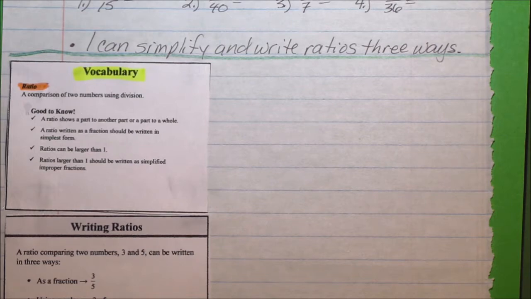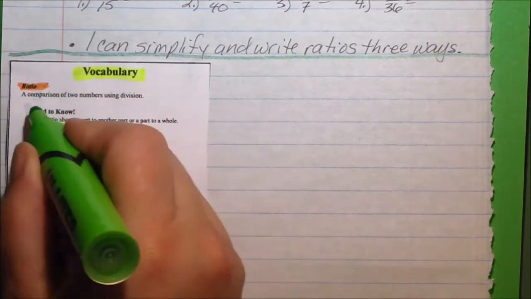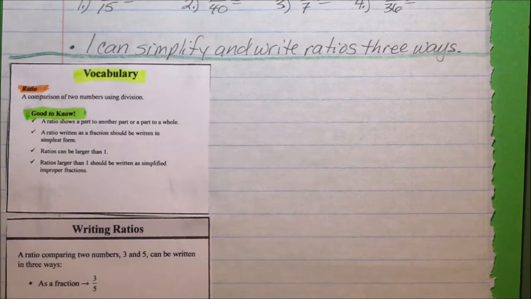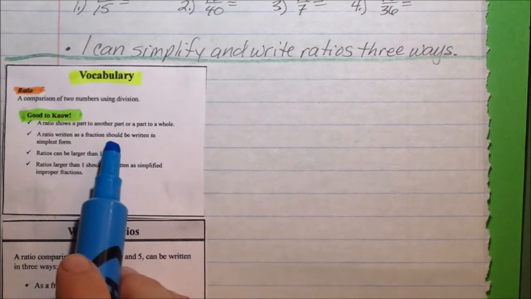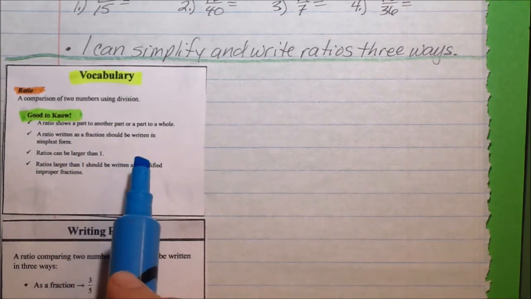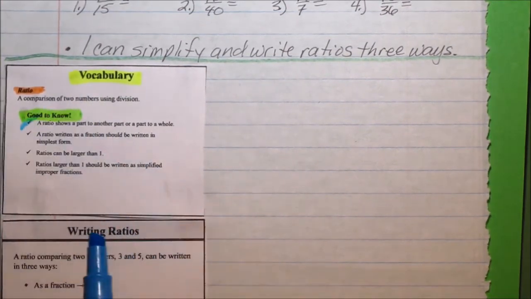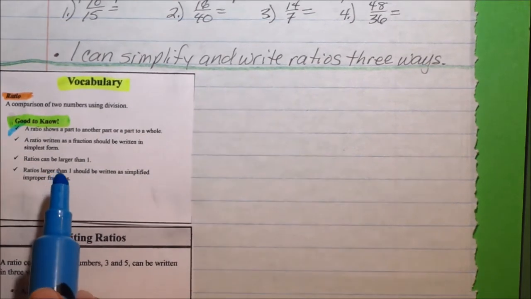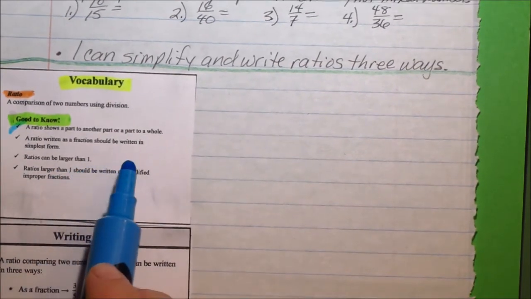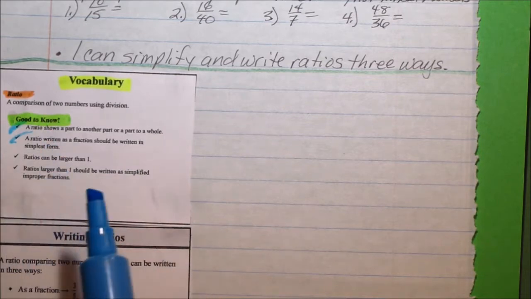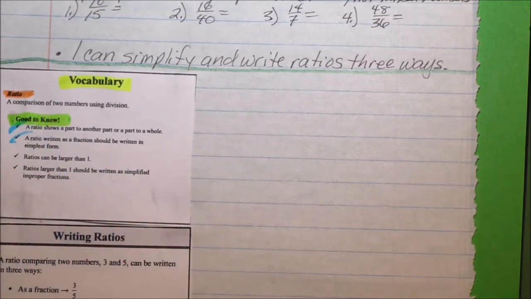All right, so good to know. Here are the things that we will be learning about here. The good to knows are, first, a ratio shows a part to another part or a part to a whole. You'll see examples of that. A ratio written as a fraction should be written in simplest form, just like we've always said when we're writing fractions, fractions need to be simplified always.